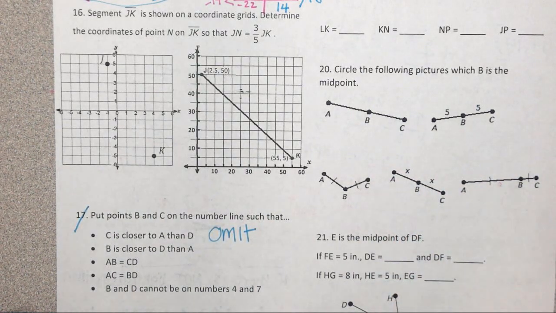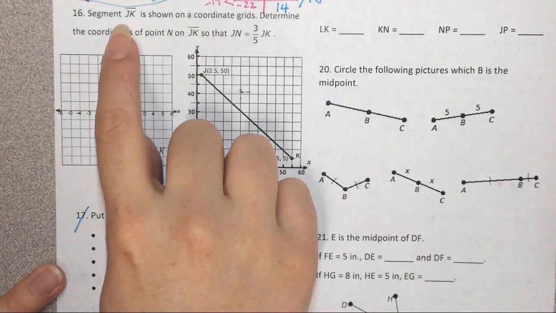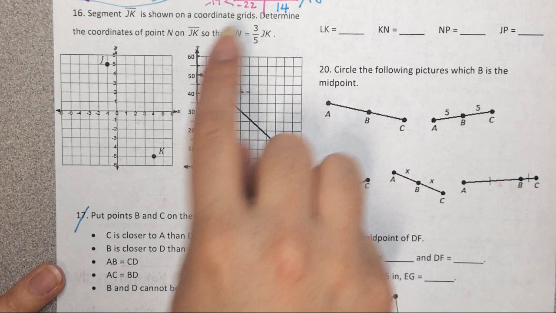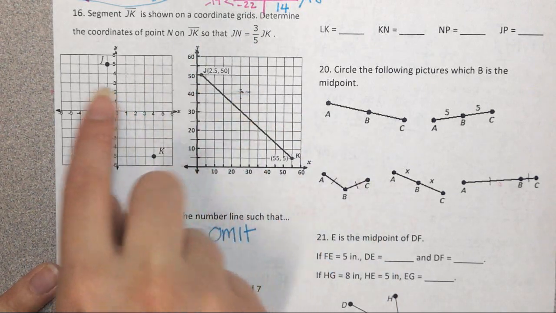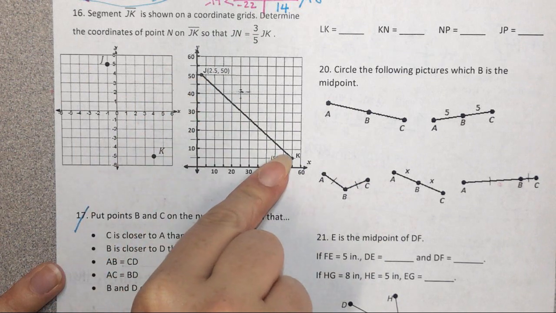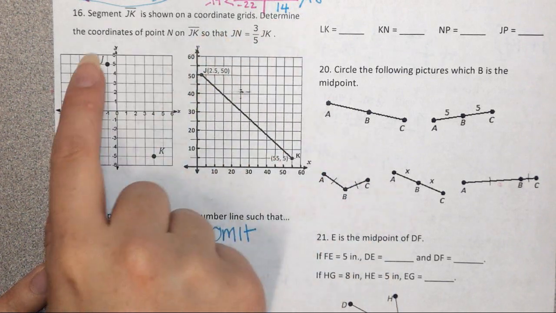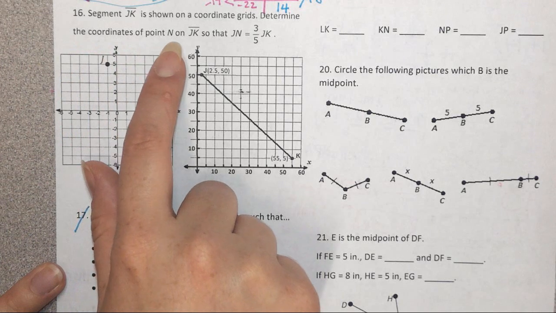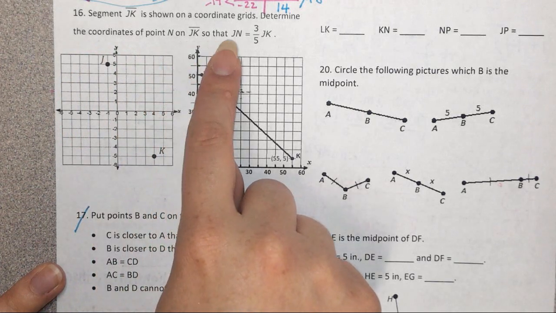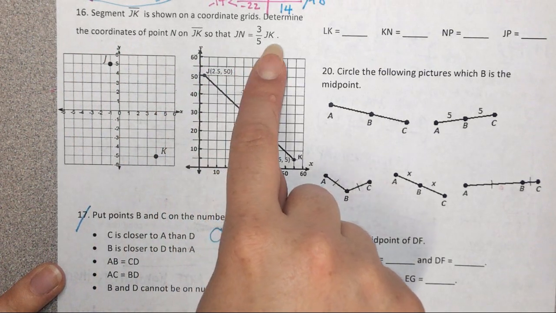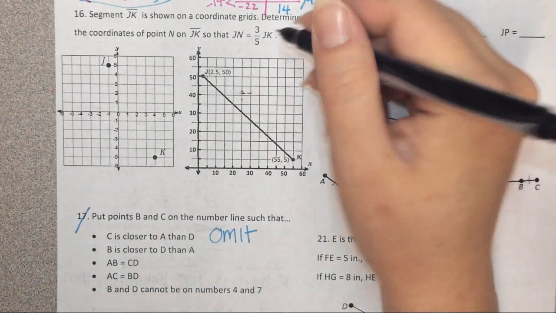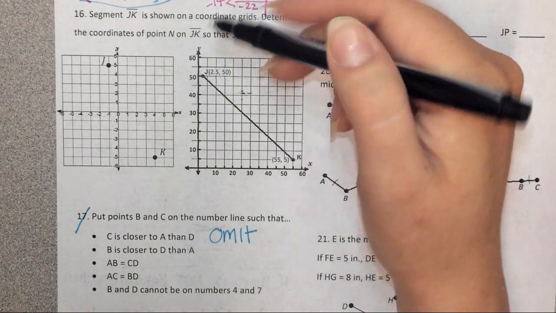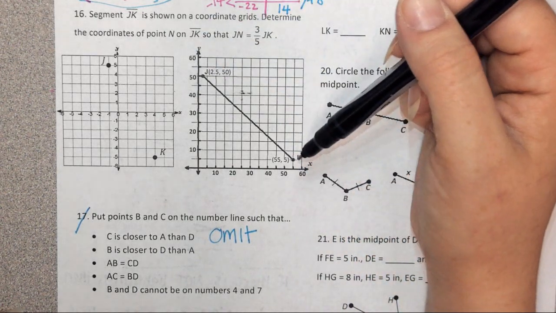Okay, so for this next problem, problem number 16, it says segment JK is shown on two coordinate grids. So we've got this grid and this grid. And these are two different JK lines, as you can see. They've got different coordinates. So then it asks, determine the coordinates of point N on JK so that J to N is 3/5 of J to K. So really, this is asking you to find the 3/5 point from J to K.